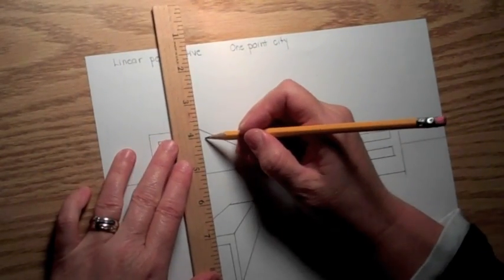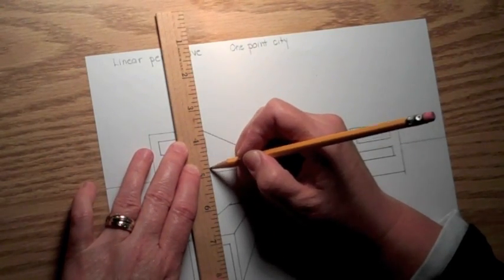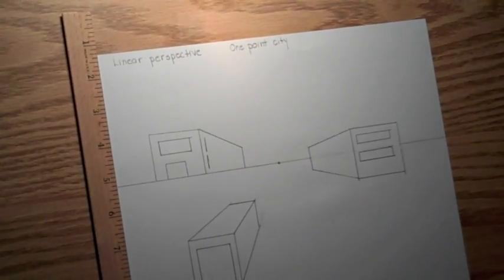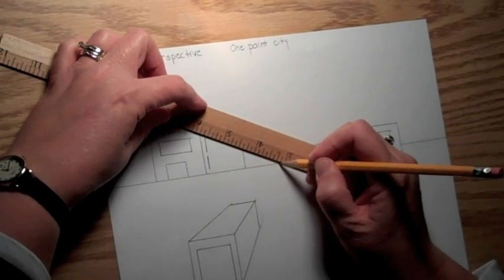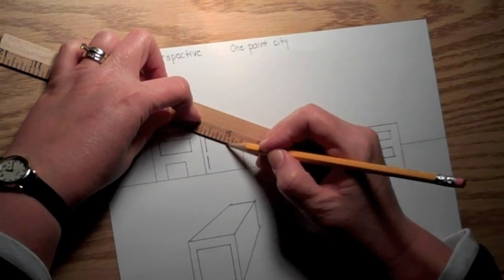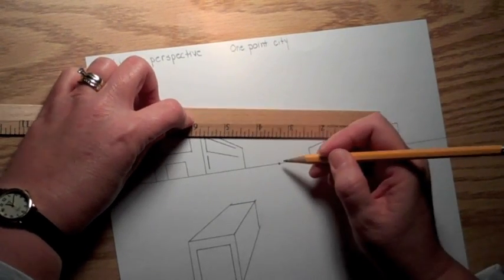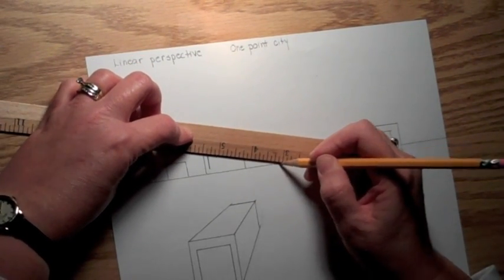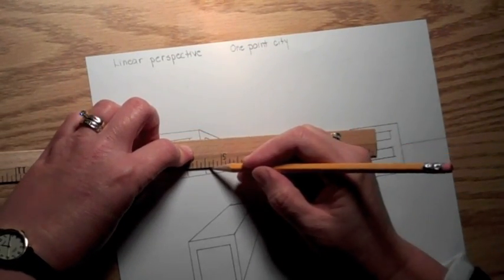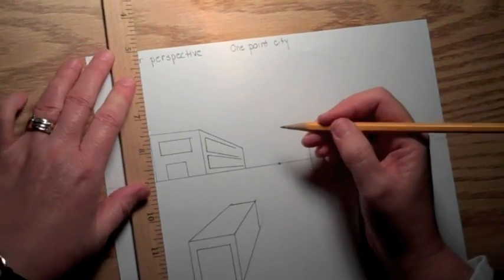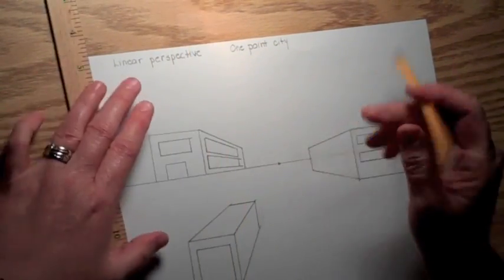So, we start with a vertical line as tall as we want our window to be. And then we take the top and bottom of that line toward the vanishing point. And you have to use the vanishing point. The end of the windows are finished with a vertical line.